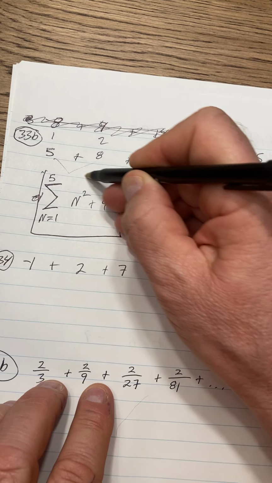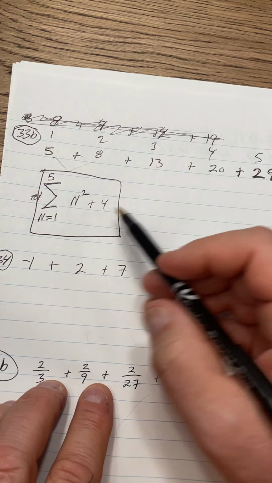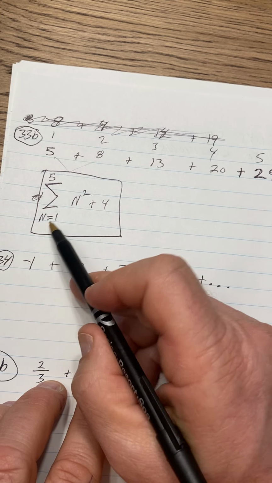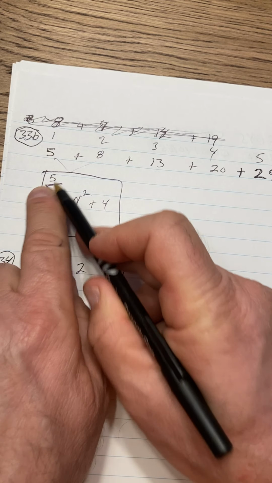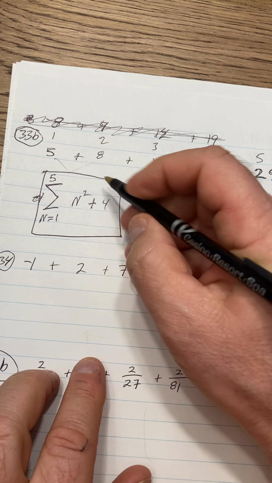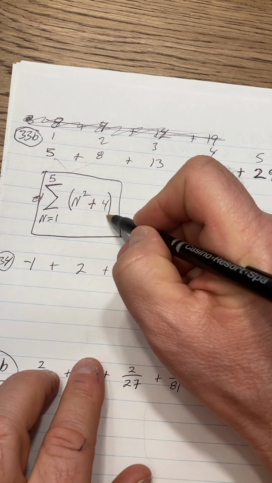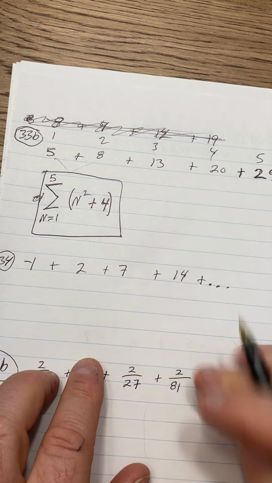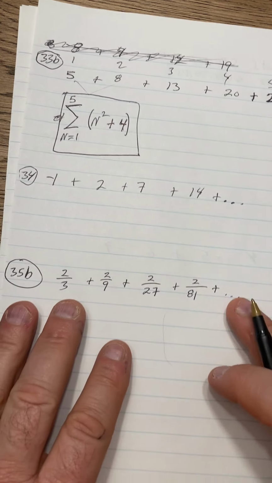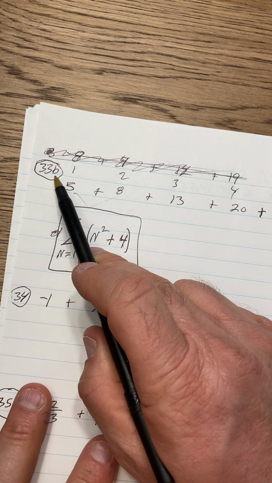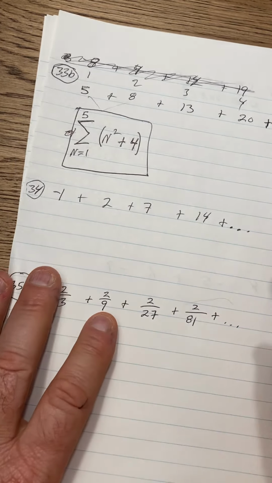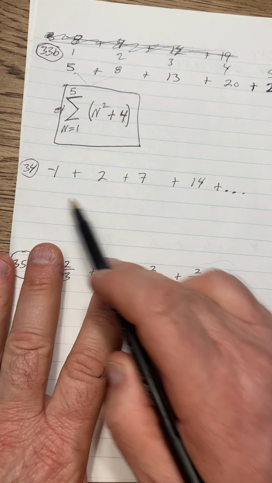So it's the capital letter sigma. I'm using the letter n. n equals 1. This is the lower limit. The upper limit is 5. And this is our formula. Make sure you put parentheses around that. There you go. Next one. This is 33b, by the way. So it's similar to 33. Not the same, but it's similar. 34. This is question 34.